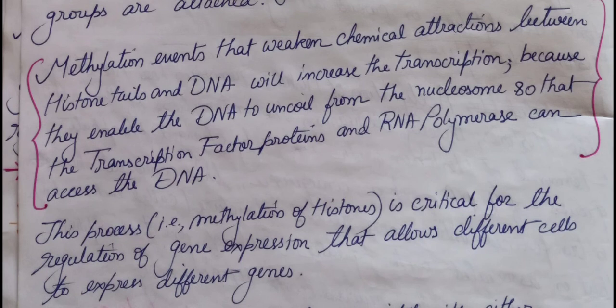So methylation of histones, we will proceed through a good example a little bit later on. This process of methylation of histones is very critical for the regulation of gene expression, and it will allow different cells to express different genes, right?